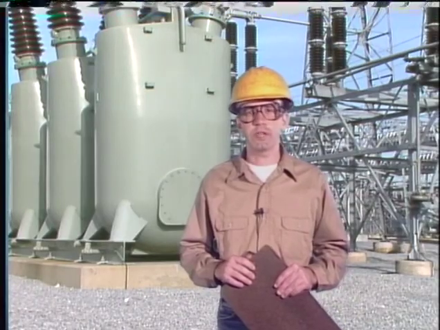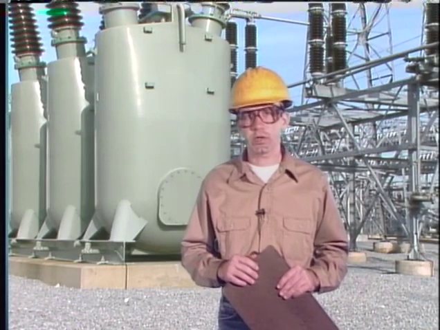A word of advice is needed here. When you energize the control circuit of a circuit breaker and operate the breaker, be sure you observe your company's tagging procedures.